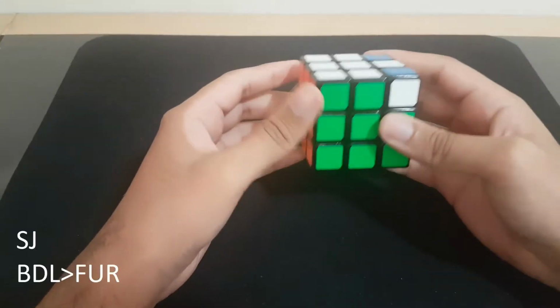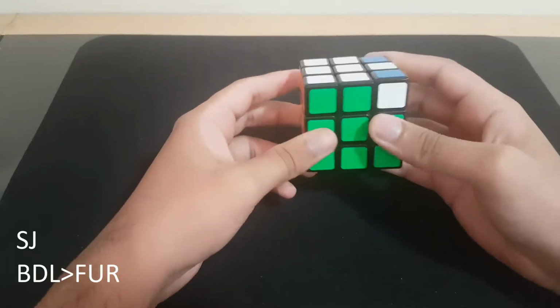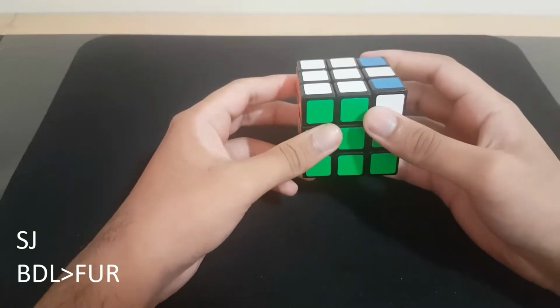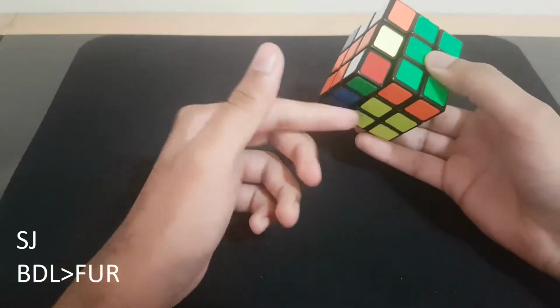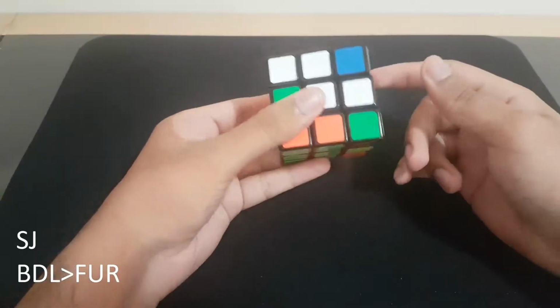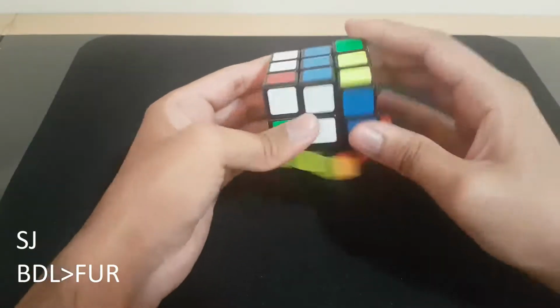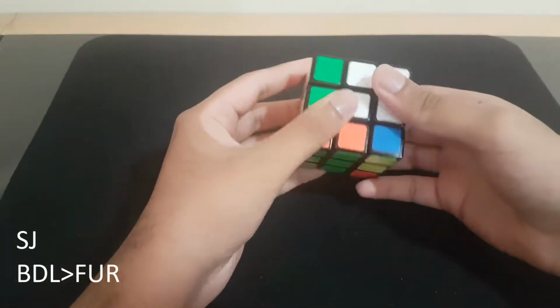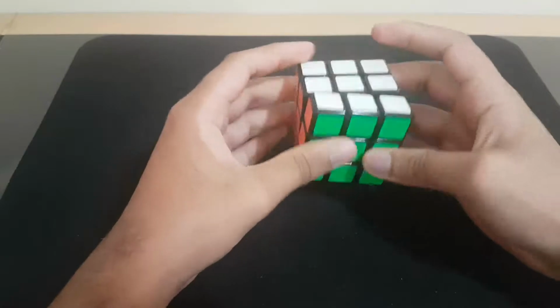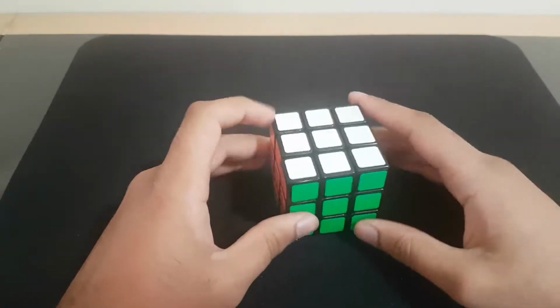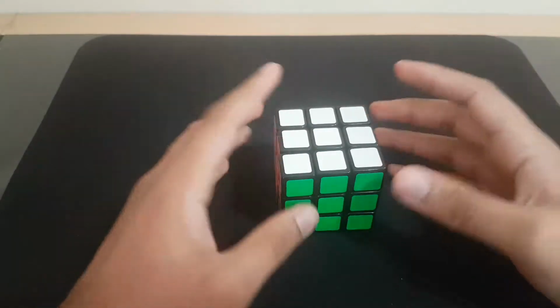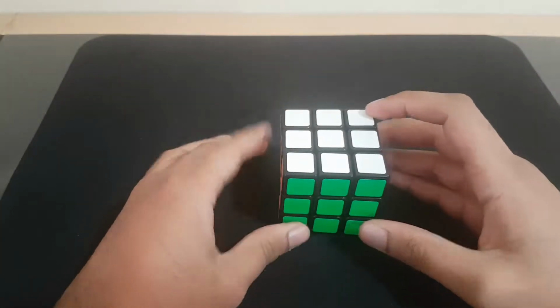Then I had SJ, so S is here and J is here. So this is a very easy thing. I'll just do an F prime L, that brings S down here, and then F2, and then do an A algorithm. Okay, then F2, and then put the J back. And that solves all this, and that's also a cycle break, another example of a cycle break and how you have to really imagine the setup moves.